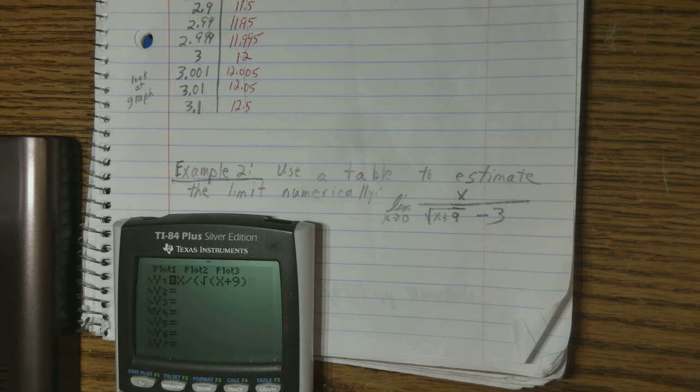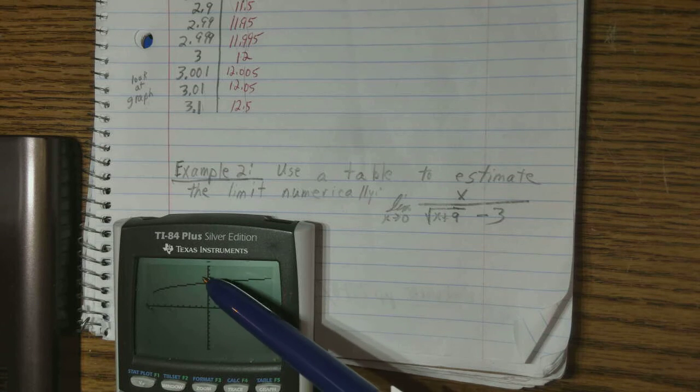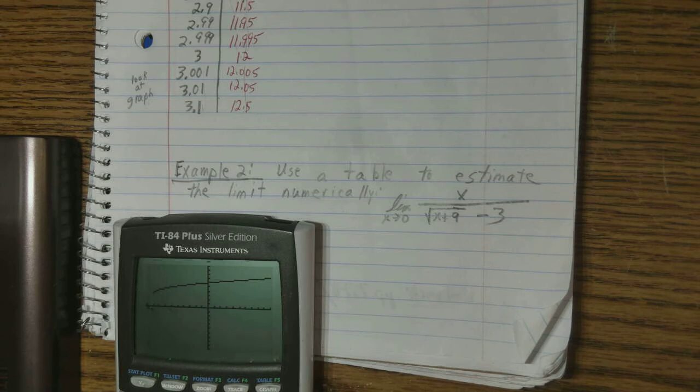That's just for the radical. Then I go minus 3 and close that. If I look at the graph, you get an idea of what's happening here, and what's happening at 0. That's what we want to see.